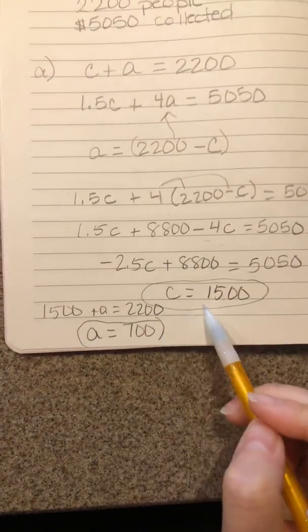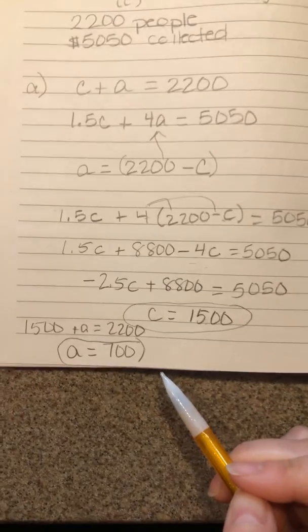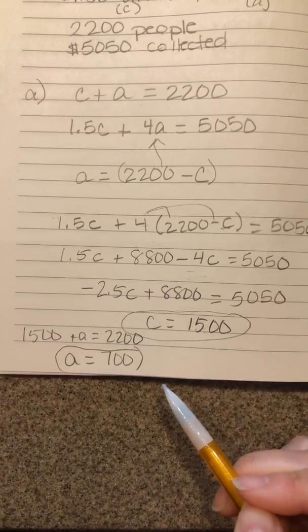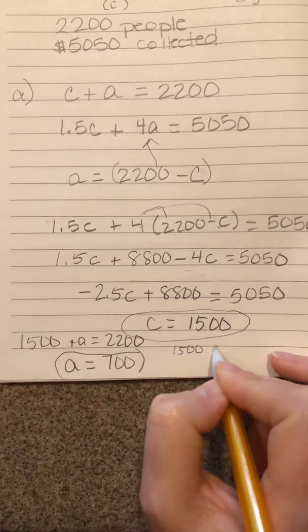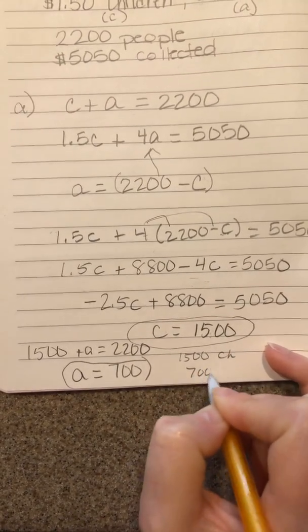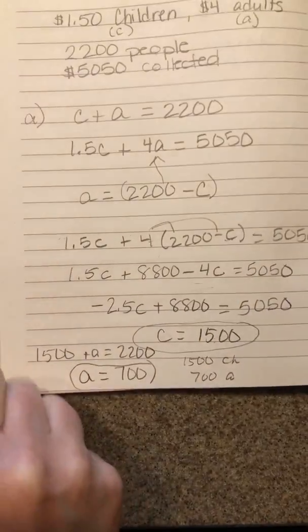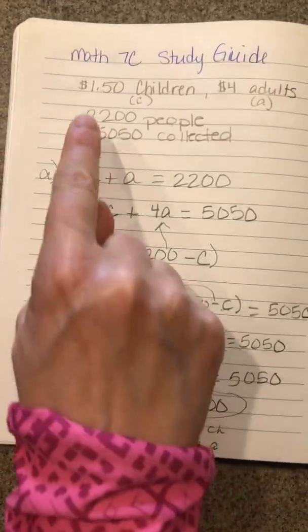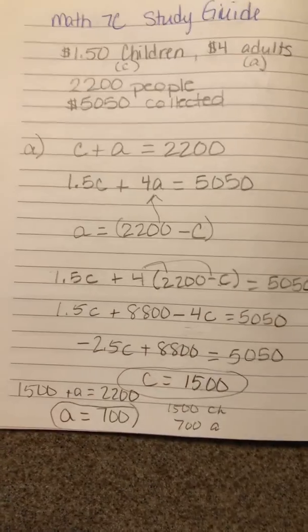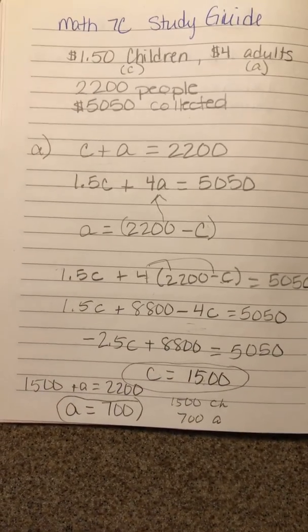So here's my two answers. You want to make sure that you show your solution as 1,500 children and 700 adults. The question does also tell you to check your answer. So you should plug these numbers into both equations and make sure it works in both situations.